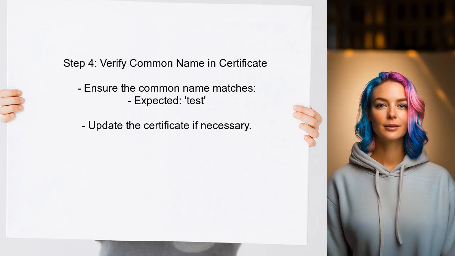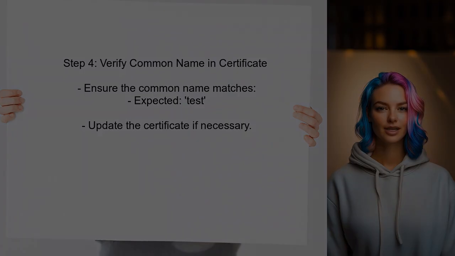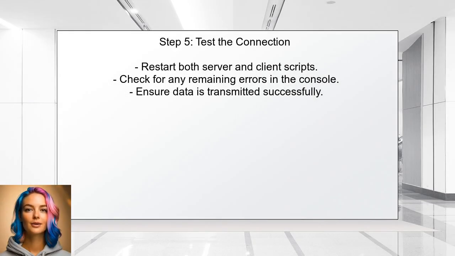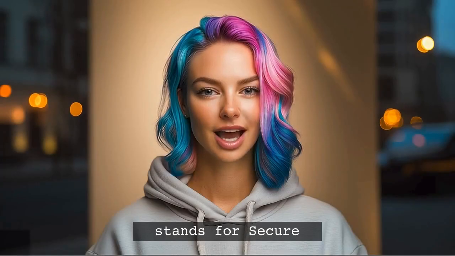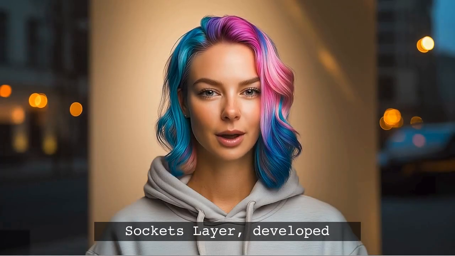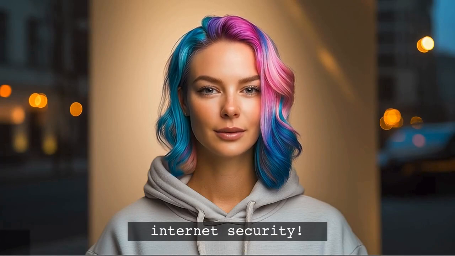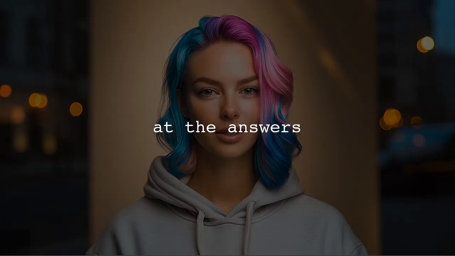Additionally, the user should check the common name in the certificate. The client code checks for common name in the certificate, so it must match the expected value. Finally, the user should test the connection again after making these adjustments. This will help determine if the changes resolved the EOF error. Fun fact, SSL stands for Secure Sockets Layer, and it was originally developed by Netscape in the 1990s. Today, it's a crucial part of internet security.